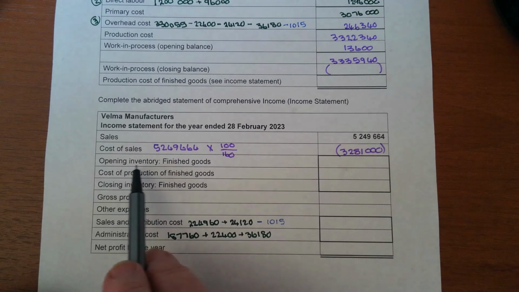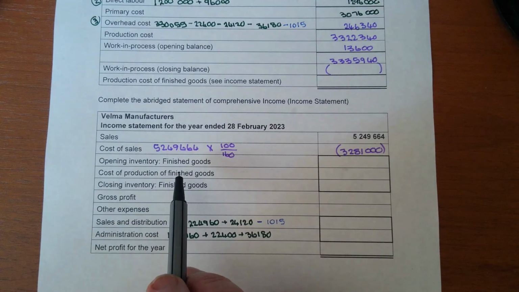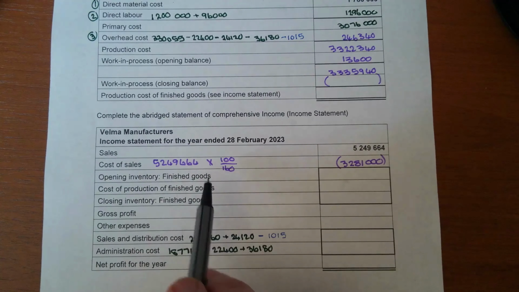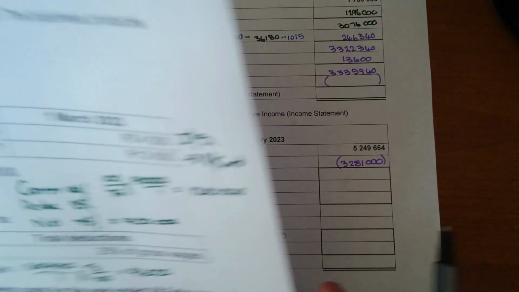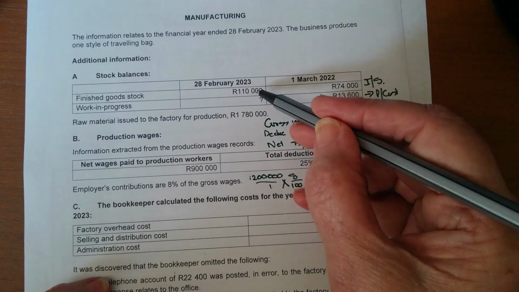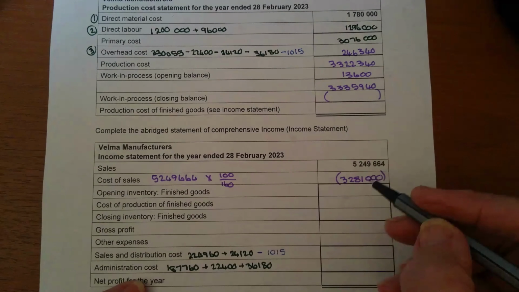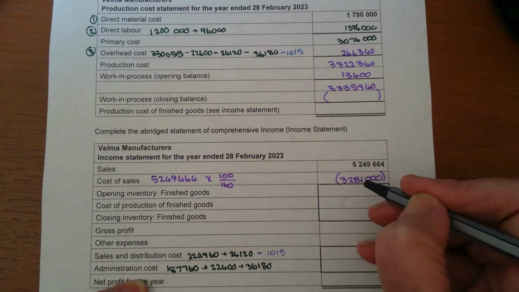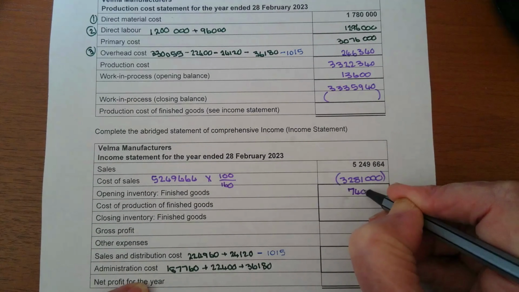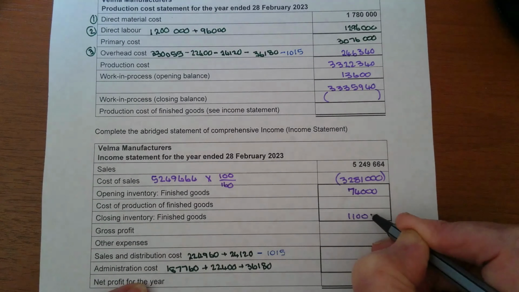So instead of the normal manufacturing goods that we buy from other people, we make it and we call it finished goods. So you have to look at the finished goods at the beginning of the year and the finished goods at the end of the year. So my finished goods at the beginning of the year was 74,000, and at the end of the year it is 110,000.